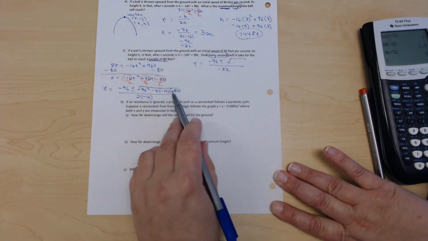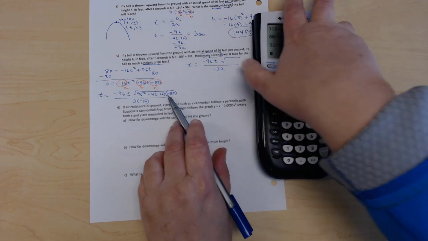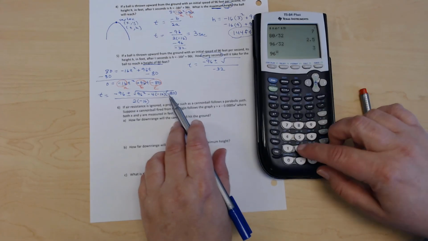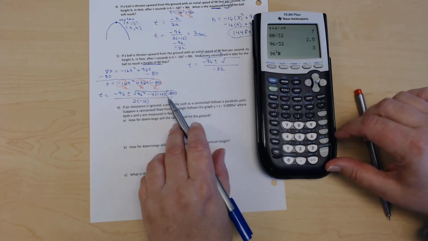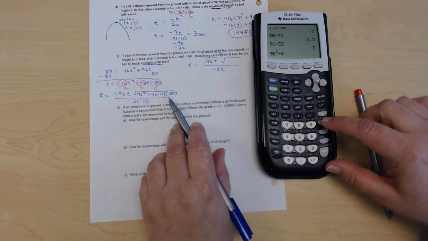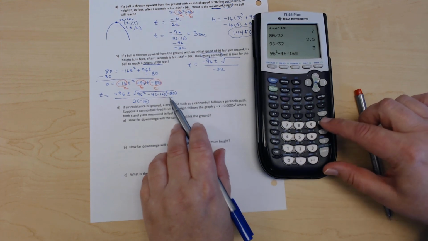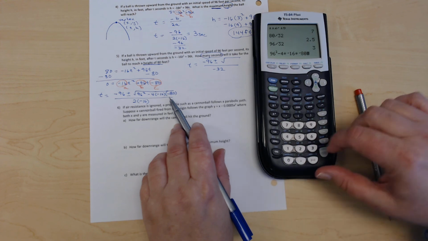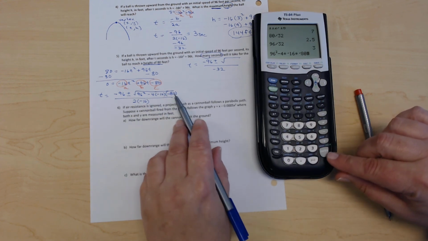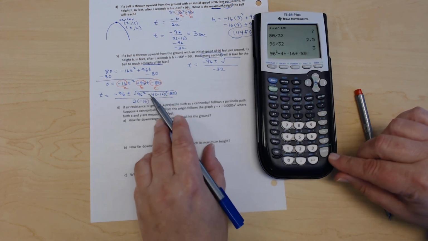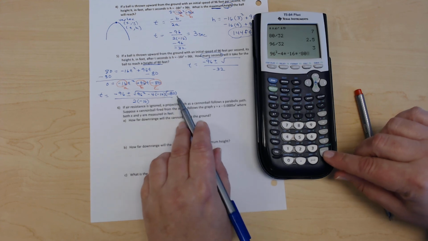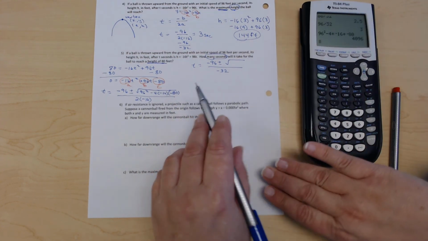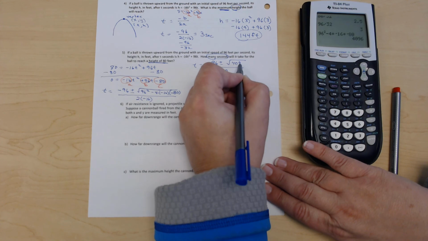All right, so now let's plug it into our calculator. We're going to do 96 squared minus 4 times negative 16 times negative 80. I'm just going to type that in there: 96 squared minus 4 times negative 16 times negative 80, and I get 4,096.